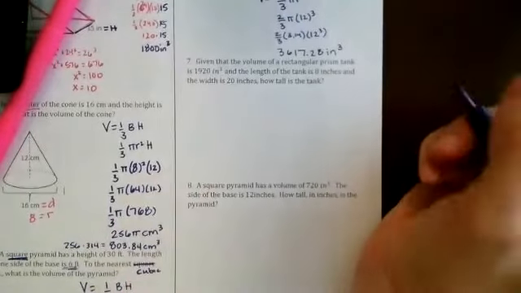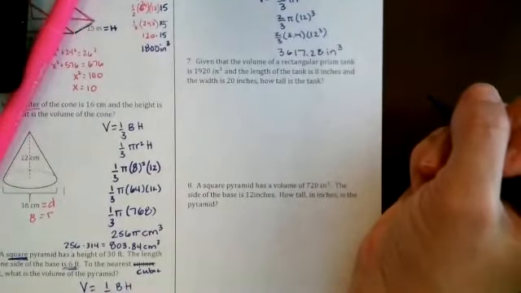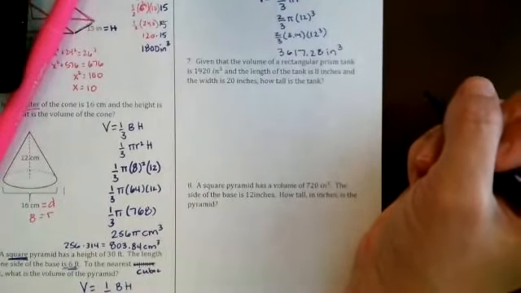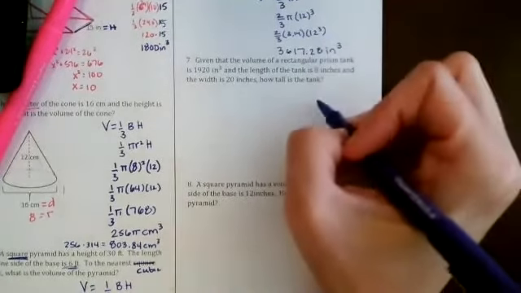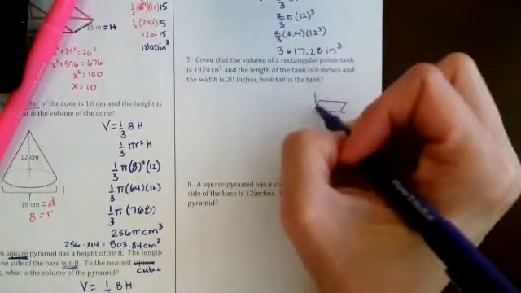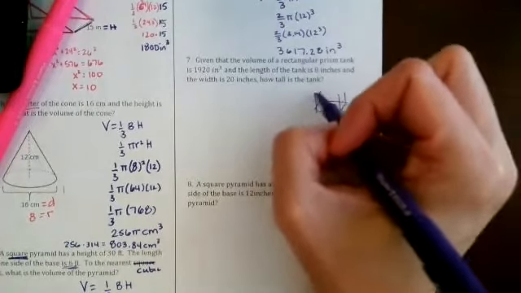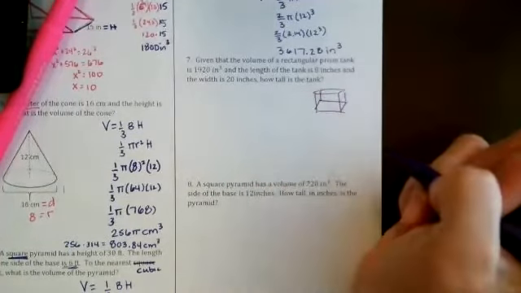Okay, number 7. Given that the volume of a rectangular prism tank is 1,920 inches cubed, and the length of the tank is 8 inches, and the width is 20 inches. How tall is the tank? So rectangular prism, we're thinking a tank like this.